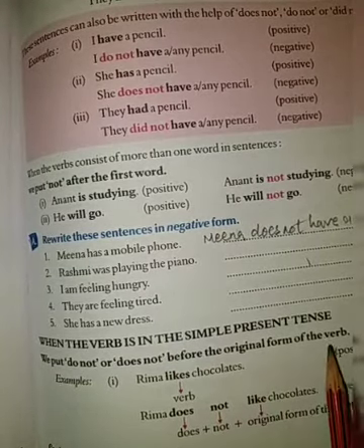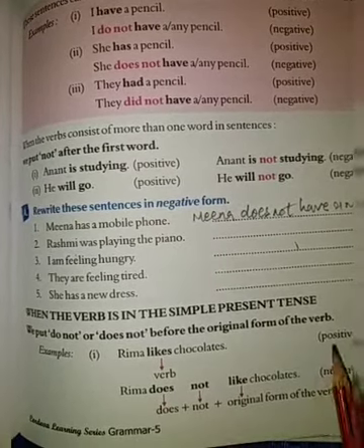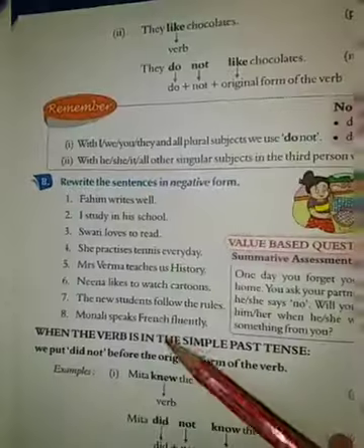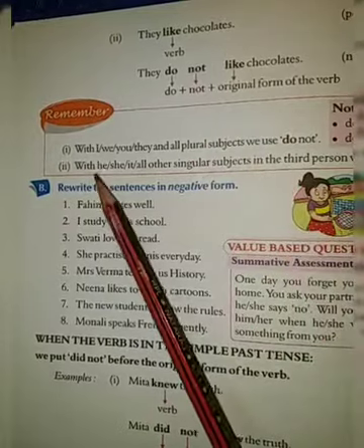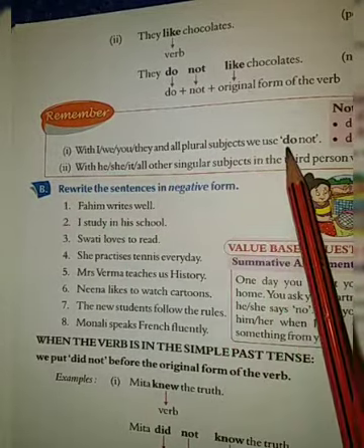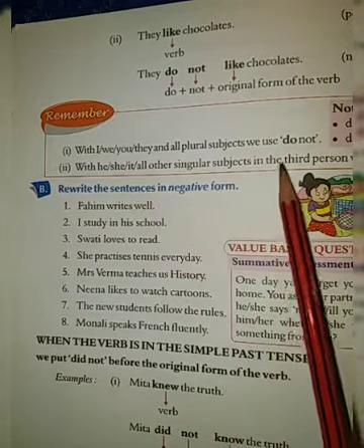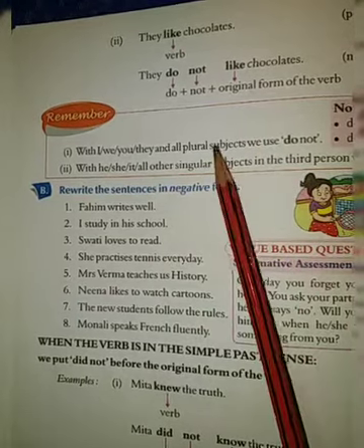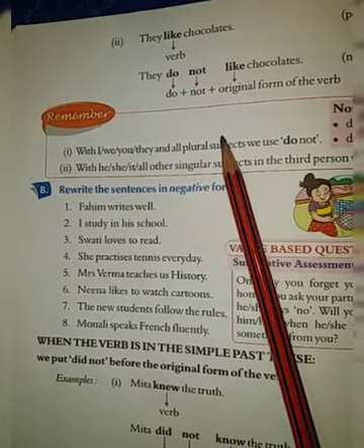Now, when the verb is in the simple present tense, we put do not or does not before the original form of the verb. You can see Rima likes chocolate, positive. Rima does not like chocolates. They like chocolates. They do not like chocolates. With I, you, they and all plurals, we have to use do not. With he, she, it and other singular, third person, we have to use does not. It's a very simple rule we have to put in the sentences whenever we change them into negative.